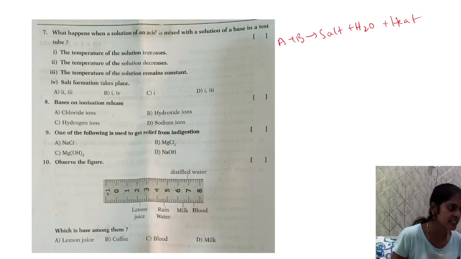Next one, what will happen when a solution of acid is mixed with a solution of base in a test tube? So when acid plus base is mixed, you will get salt and water, and a lot of heat energy is also released. So let us see. Salt is formed and heat is released. So 1 and 4. Option B is correct.